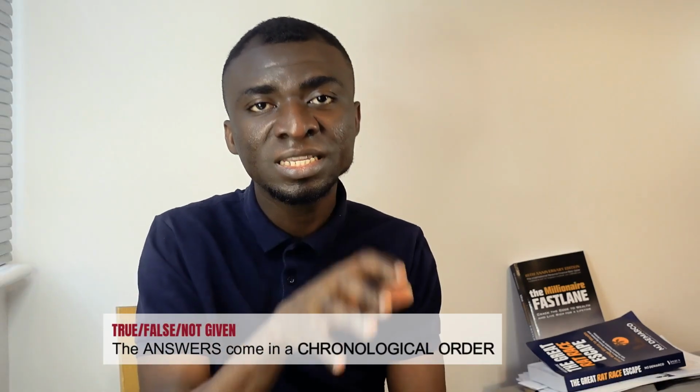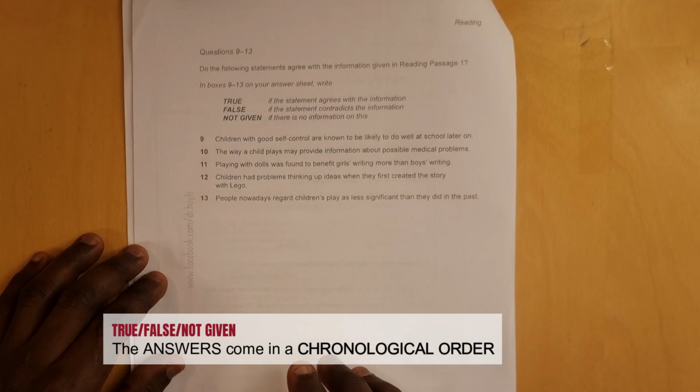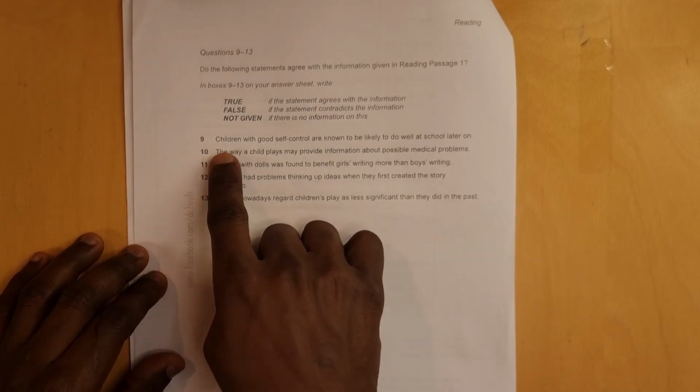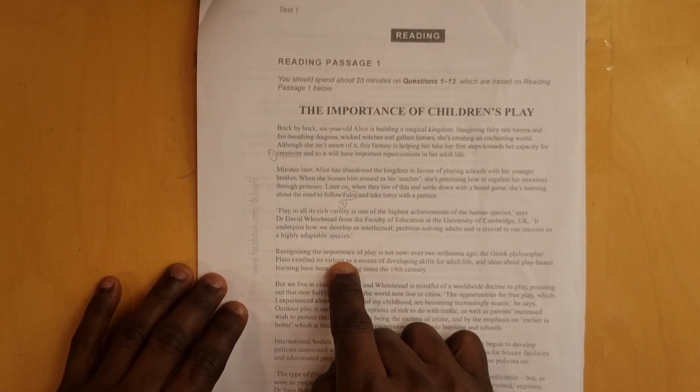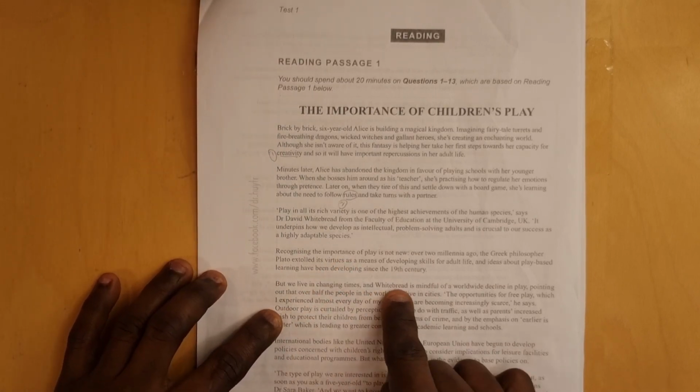So this is the general idea when it comes to answering this question type. And here, what you have to understand is that the answers come in a chronological order as I explained earlier. So what this means is that if you found the statement to question 9 in the 4th paragraph here, the statement to question 10 probably should be looked out for in the next paragraph. You don't go up looking for that. So that's what I mean by the chronological order. And the good news is that I'll be showing you how to answer these individual question types in the next 3 sections.